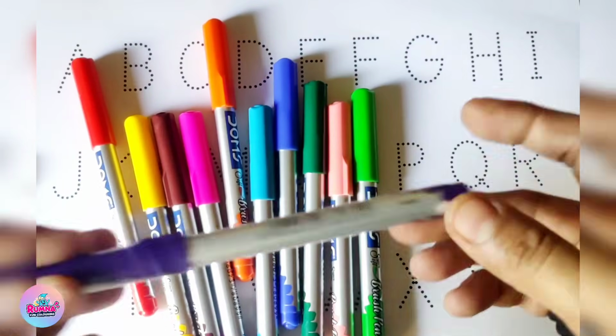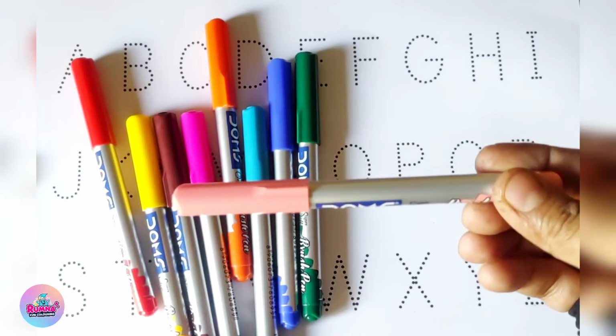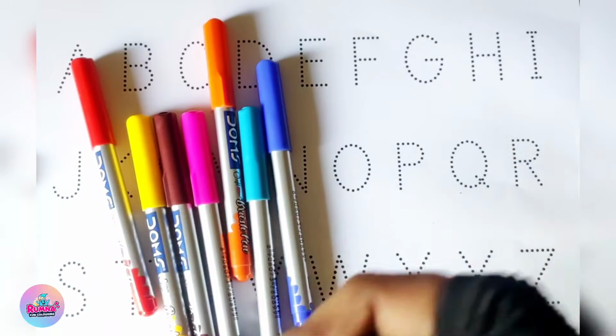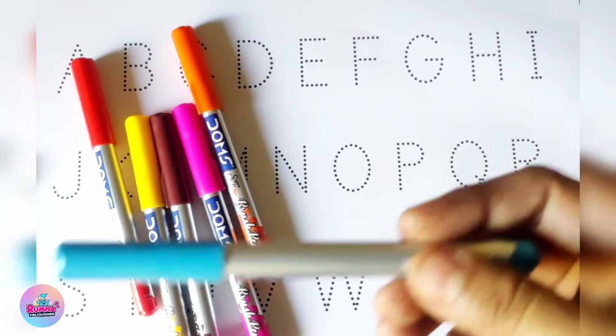This is violet color. This is light green color. This is light pink color. This is dark green color. This one is dark blue color. This one is light blue color.